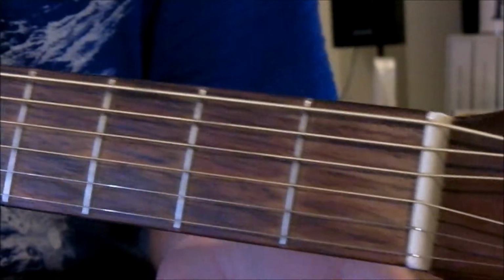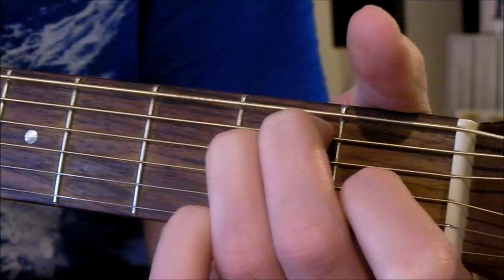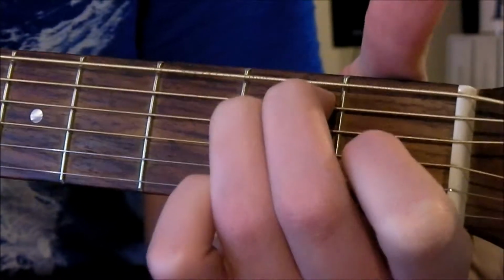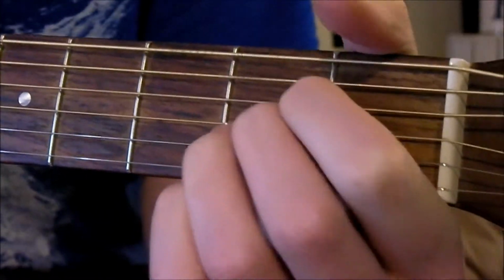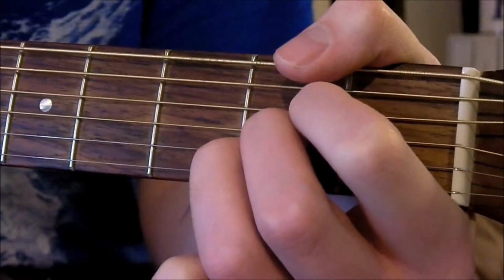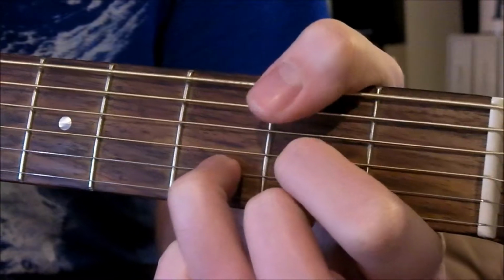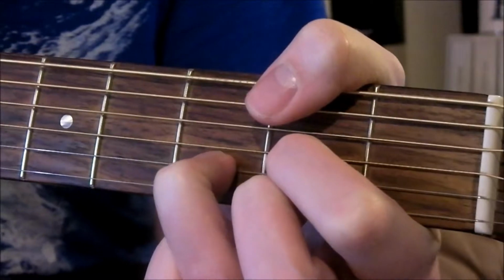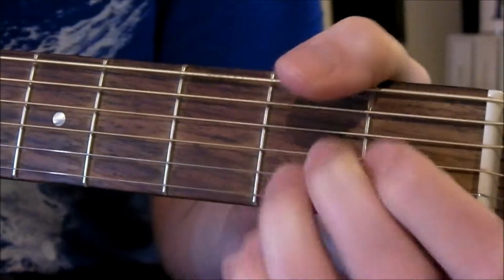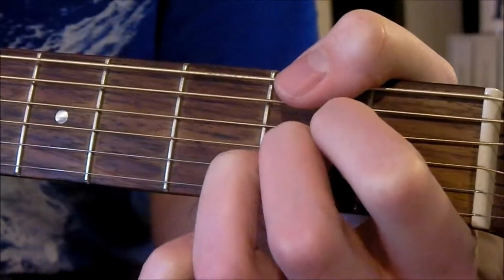So what I want you guys to do is go through each of these three chords, make sure you have a good grip, make sure you can play it all the way through like that. There's the A chord again, and the D chord, make sure you can play it all the way through. No dead spots or muted strings or anything like that.